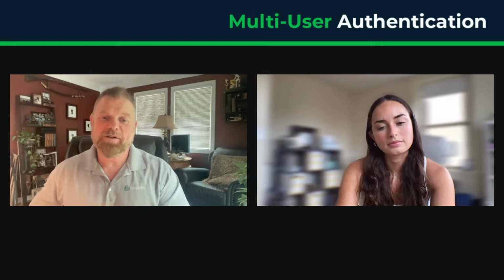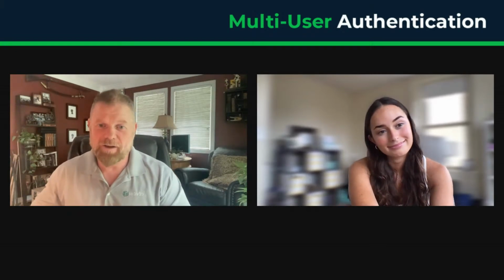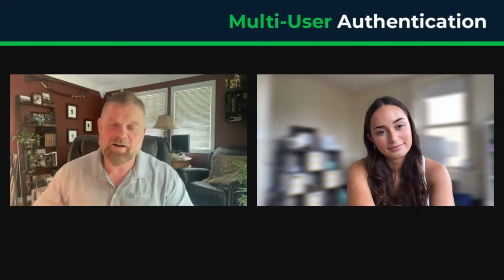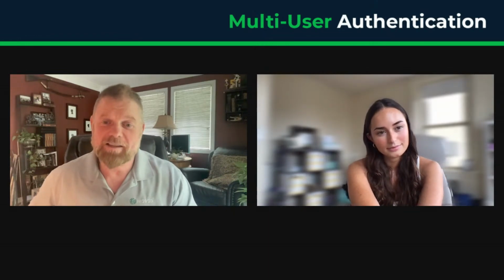But I guess zooming out even more, can you tell us a bit more about some real world examples of how multi-user authentication can get applied in these cybersecurity situations? Yeah. So right now, it is only a feature of Wasabi Cloud Storage. If you have another cloud storage provider, you're not going to have multi-user authentication. Ultimately, we think that the other cloud storage providers are going to offer multi-user authentication for account deletion. Absolutely, it makes a lot of sense.